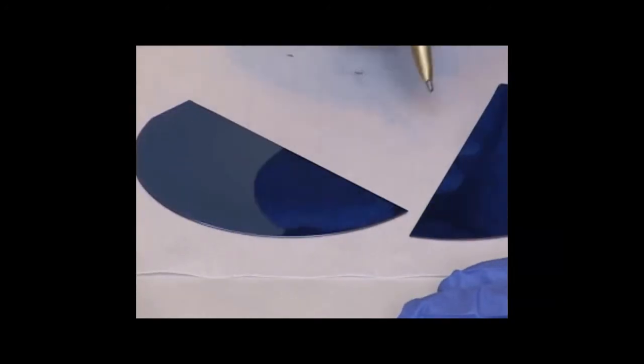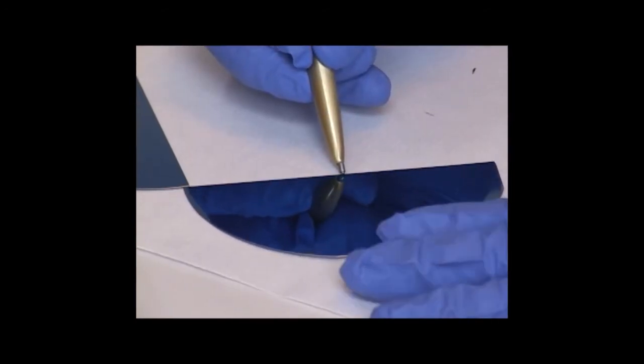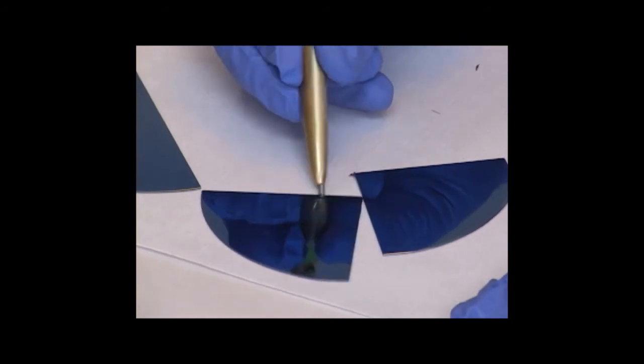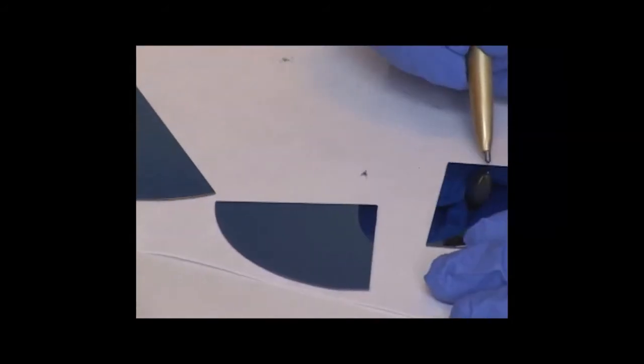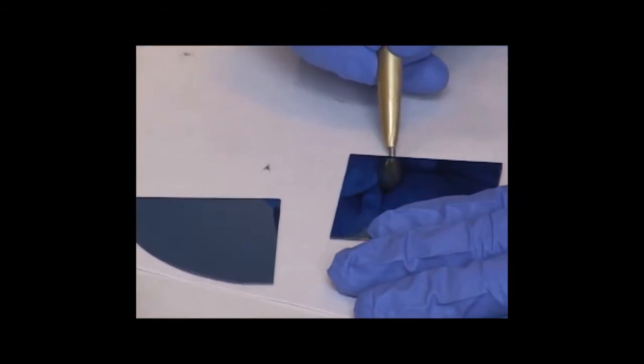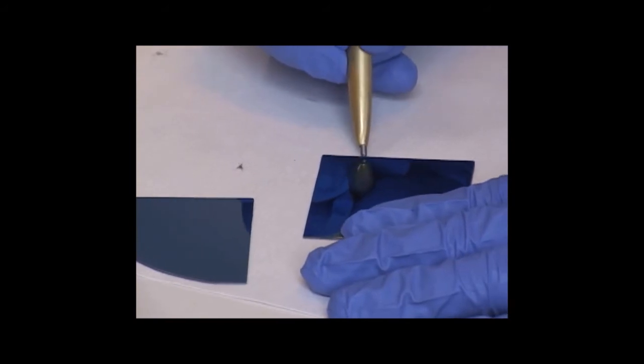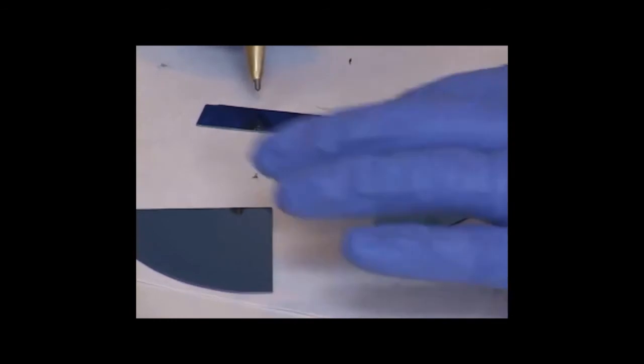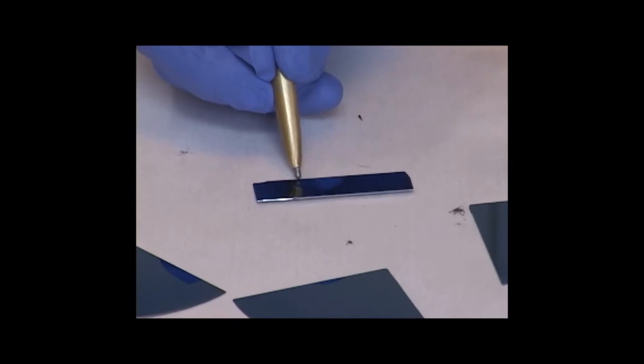And so I can cut a perfectly square piece from this. The ideal size for our chamber is about 1 centimeter squared.